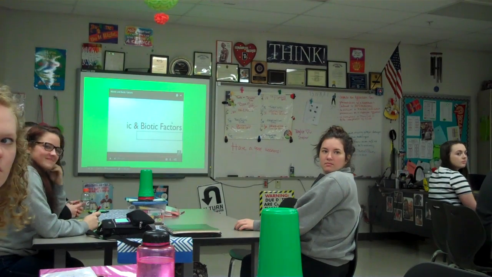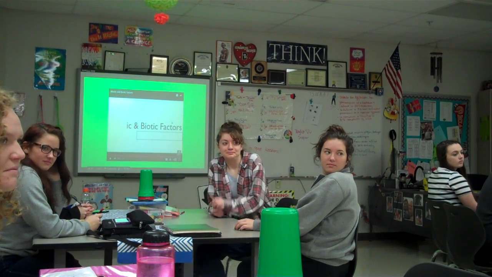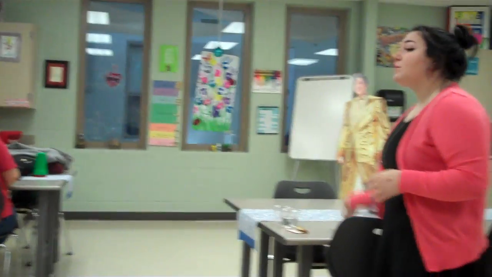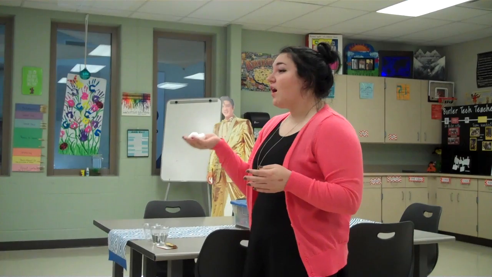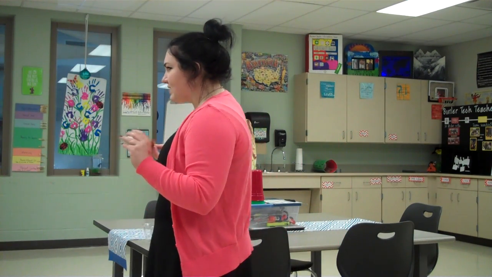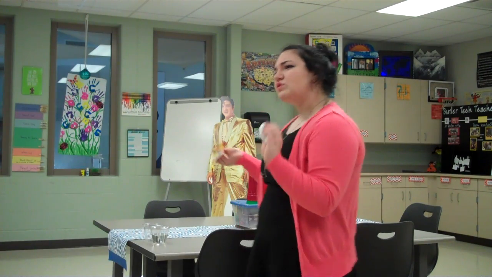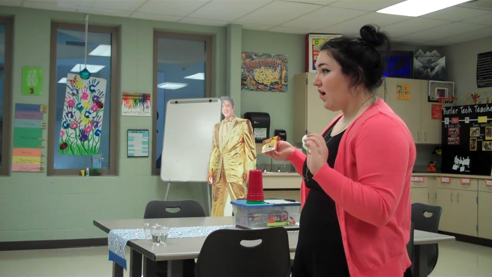So what we are going to do now is we are going to be planting some marigolds. But how we are doing this is we are going to be using cotton balls instead of soil. So out of all of that I'm using up here, the cups, the water, the seeds, and the cotton balls, which ones are abiotic and which ones are biotic?